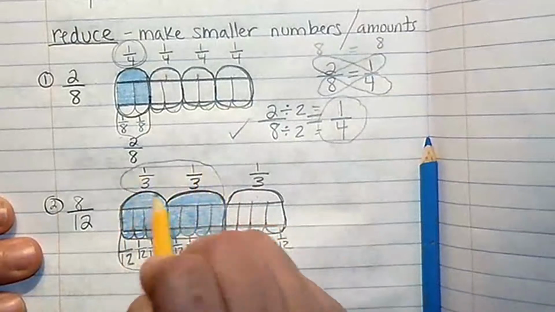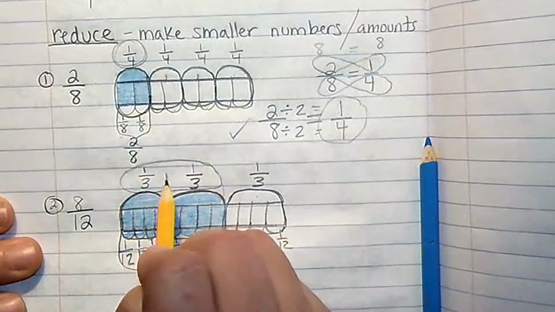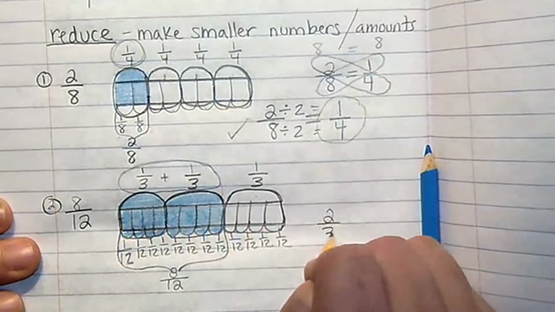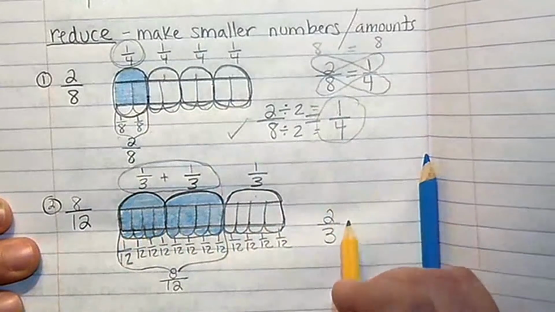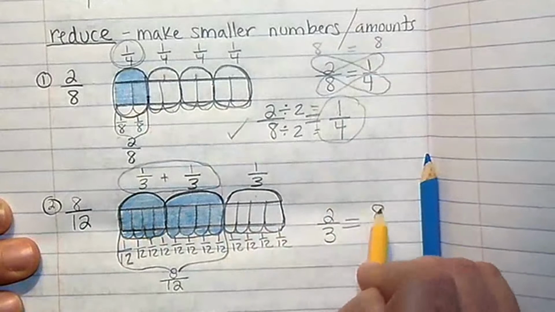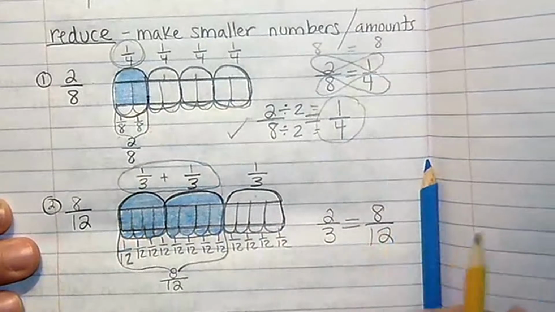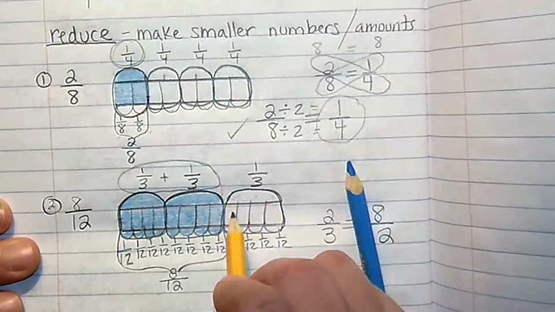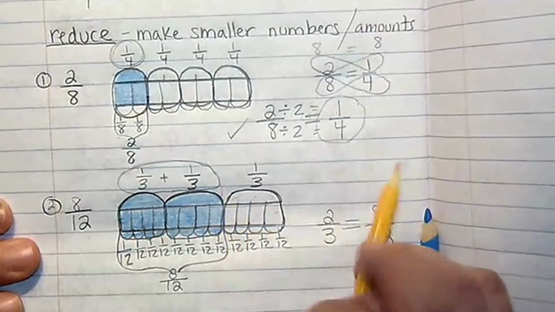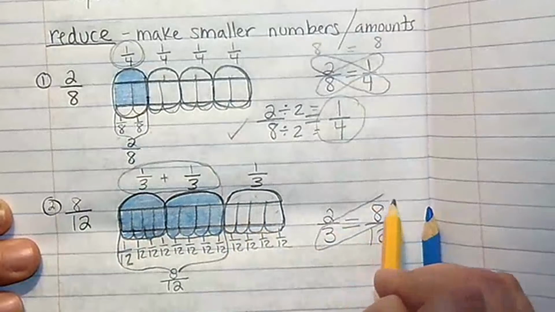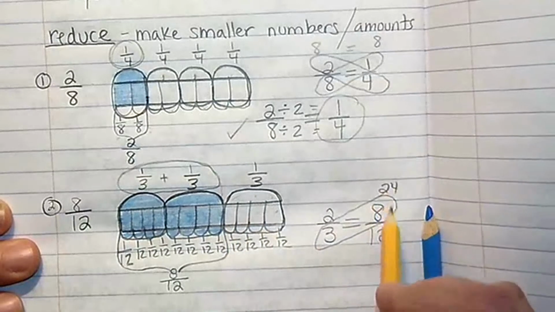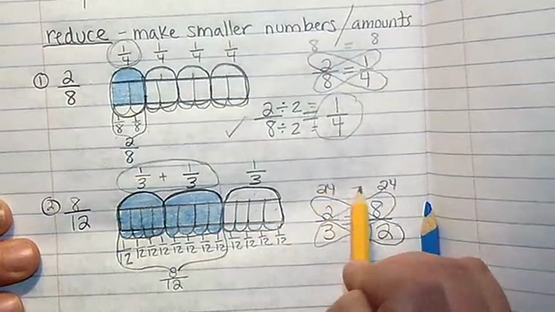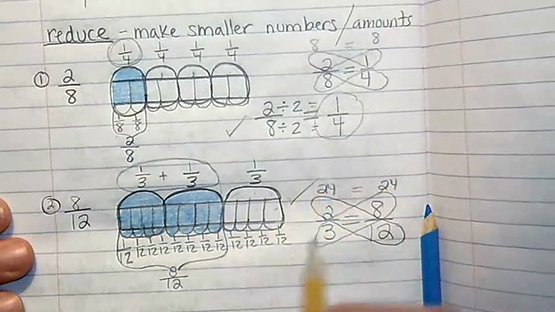But how many are shaded in? What's 1/3 plus 1/3? Well, that equals 2/3. All right, let's see. Does 2/3 equal 8/12? Let's check it out. I had 1 piece that split into 1, 2, 3, 4. Use our butterfly instead. 24 and 24. They are equal to each other, so we are right.